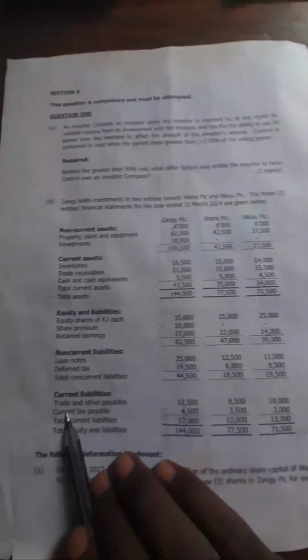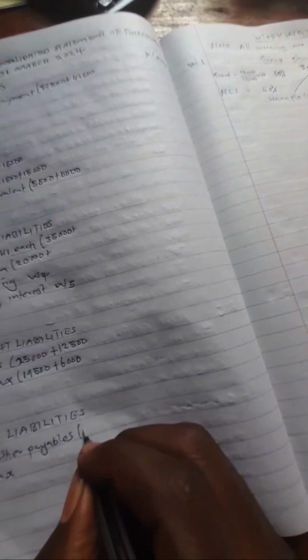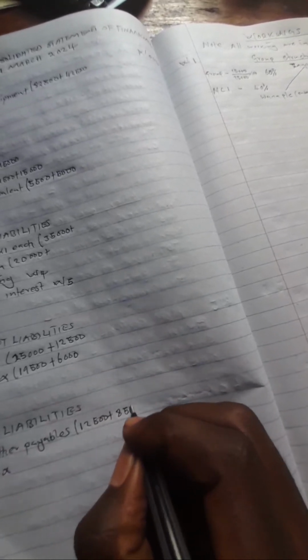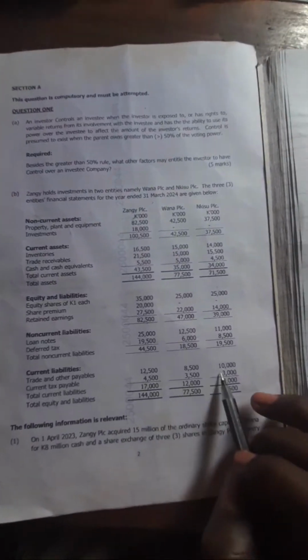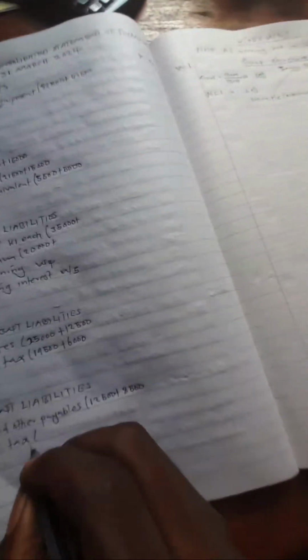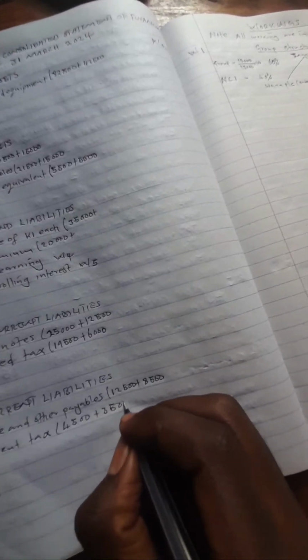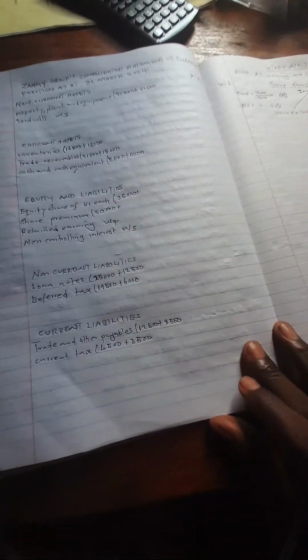And then you come now to trade and other payables. That is 12,500 and 8,500. Come here, 12,500 plus 8,500. You leave it like that, open. And then current tax, that is 4,500 and then 3,500. 4,500 plus 3,500. This one you can close or just leave it like that. I don't think there are some other adjustments that can actually come out of it.